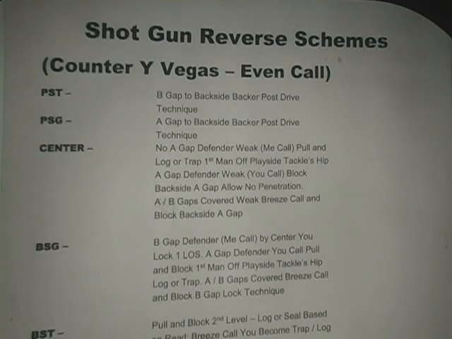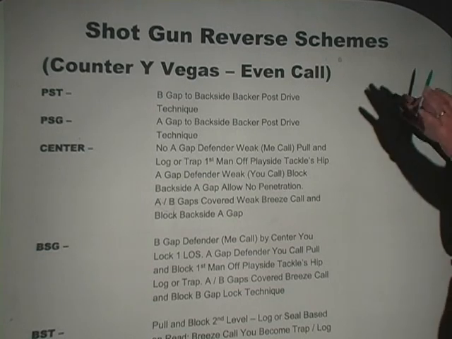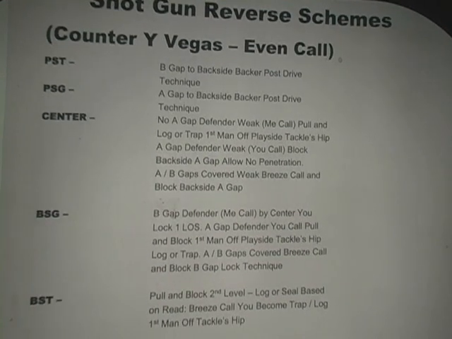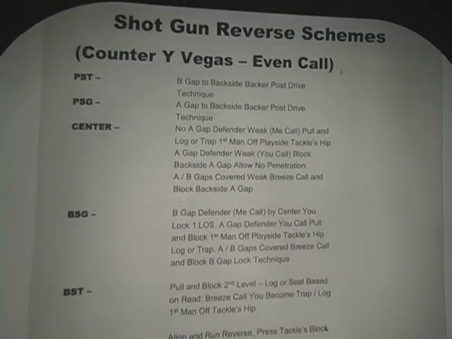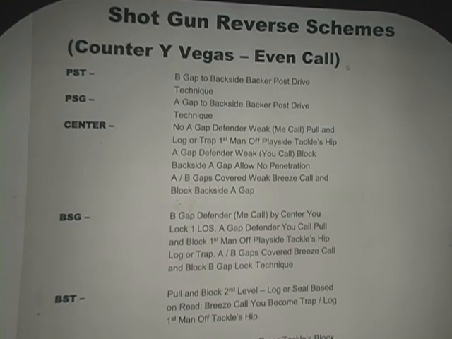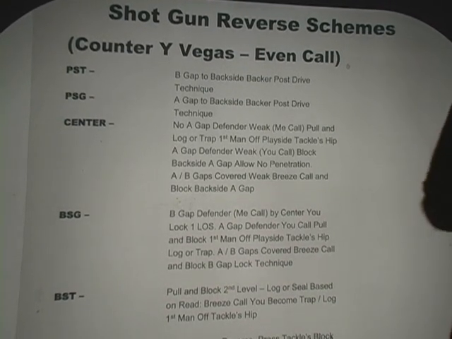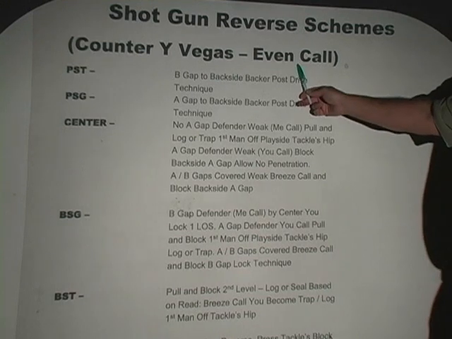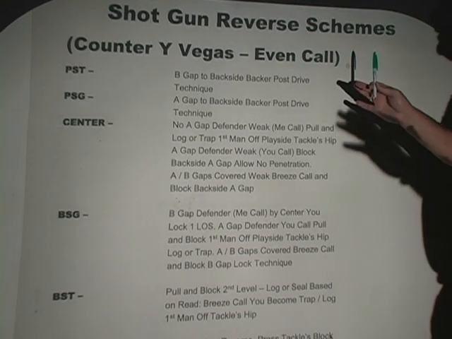All right, we'll start off with the shotgun reverse counter Y Vegas. What this is off the counter scheme, and these are the rules. I'm going to have to draw up several looks, so we'll make sure we got it. Play side tackle, B gap to the backside backer, post drive technique. And I'll show you that. Now, if we call even, that means one of the guards is covered.